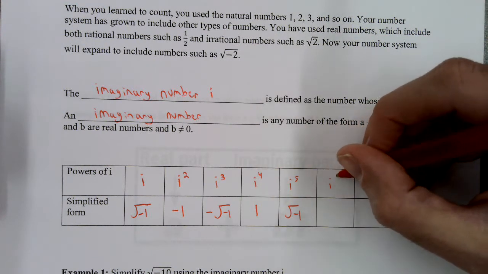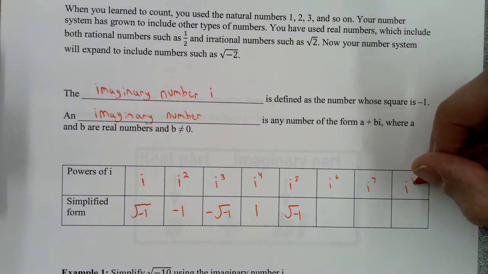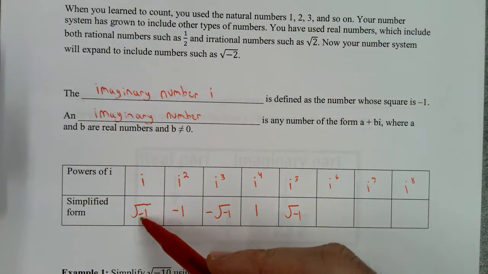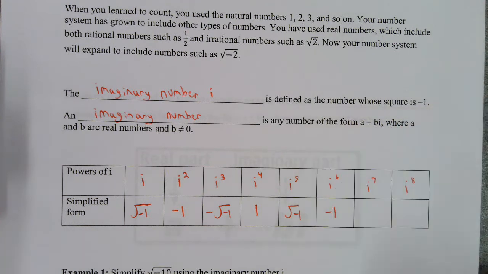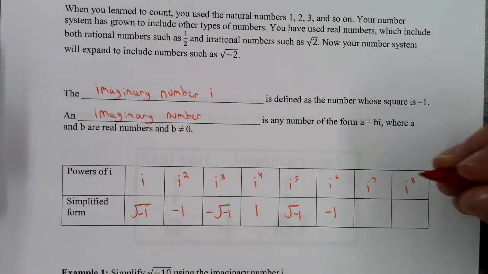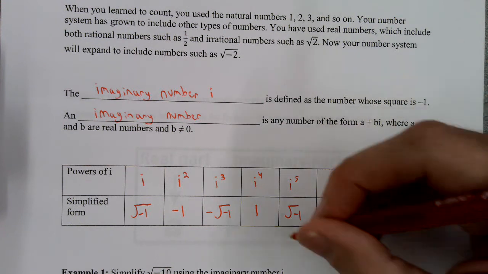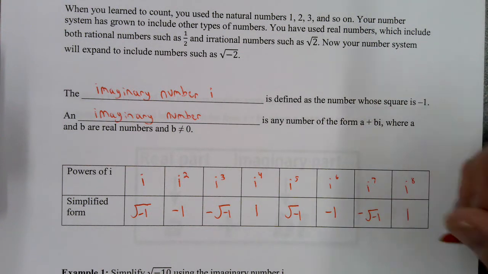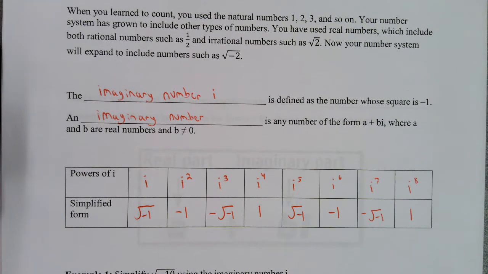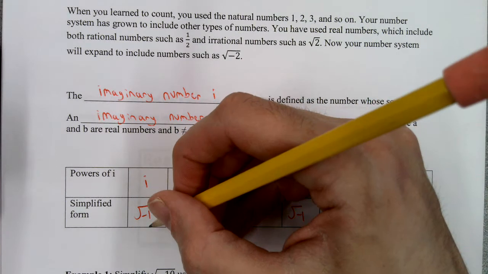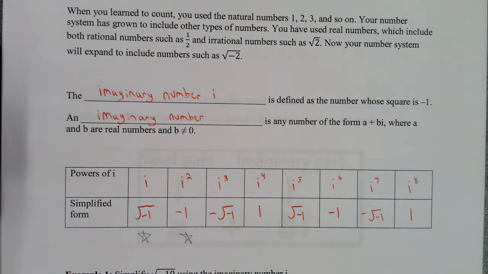So we have i to the 5th, then we have i to the 6th, i to the 7th, i to the 8th, and these just repeat. So i is the same as i to the 5th. i squared is the same as i to the 6th. i cubed is the same as i to the 7th. And i to the 4th is the same as i to the 8th. Now the two that you really got to make sure you know is you got to know this one and this one. Those are the two you definitely have to know.